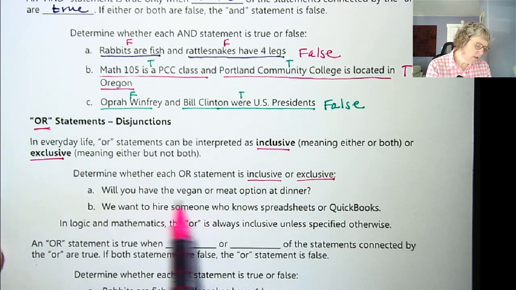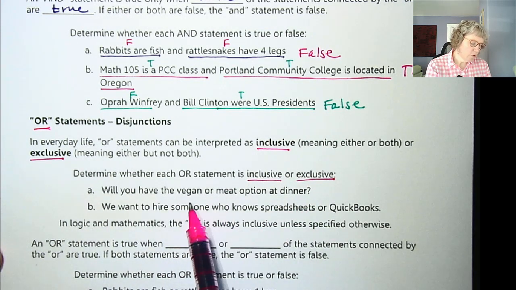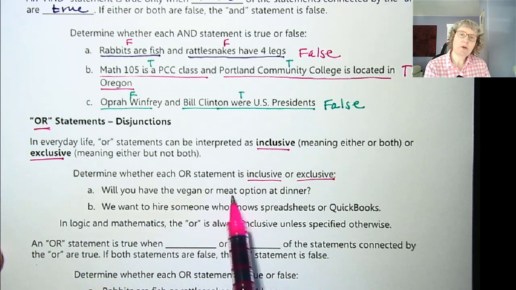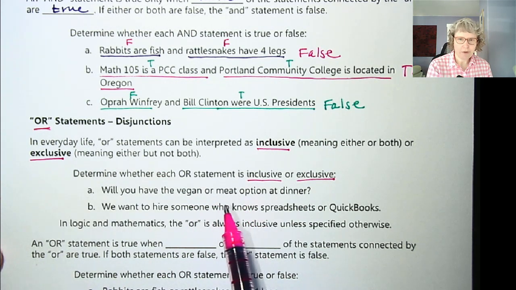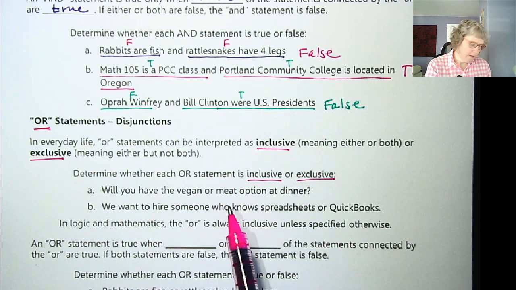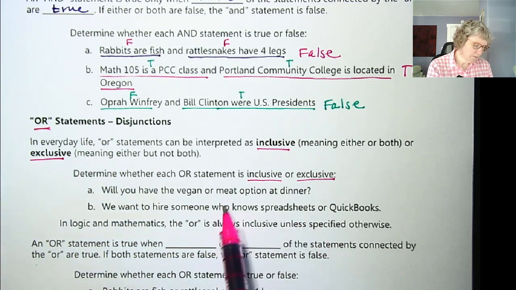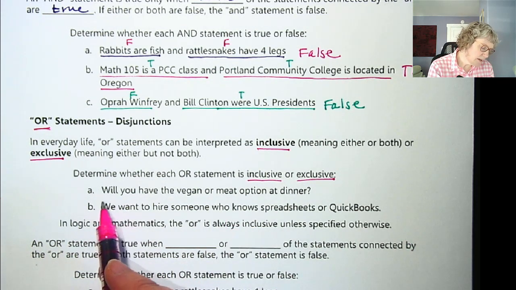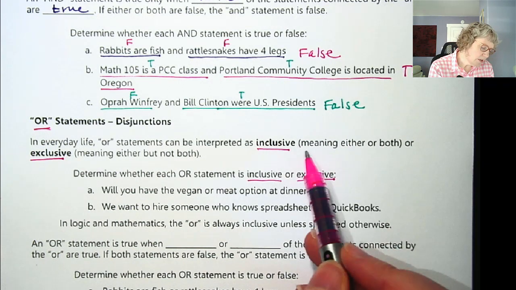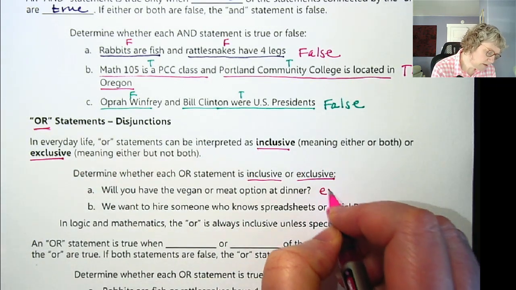Will you have the vegan or meat option at dinner? Are they asking if you want either or both, or just one of these 2? Just one, right? You're only going to eat one meal. If you're vegan, you're not going to eat the meat option. If you're meat, you may or may not eat the vegan. But this is not both, just one. So this is an exclusive or.